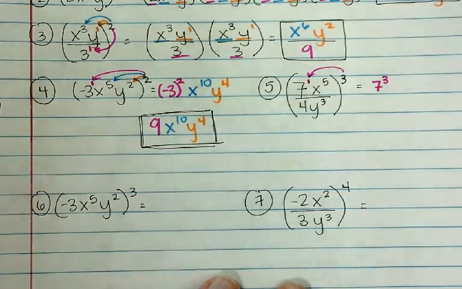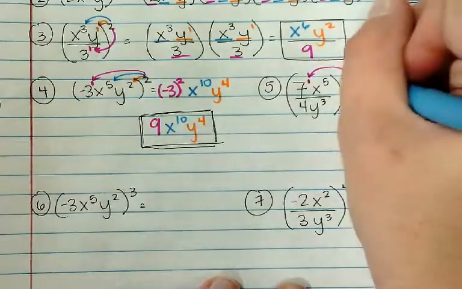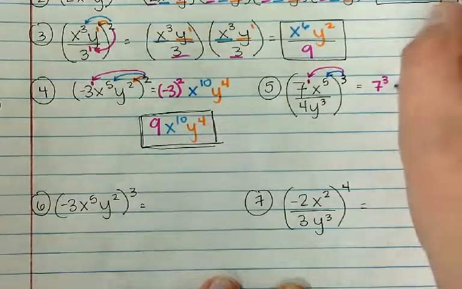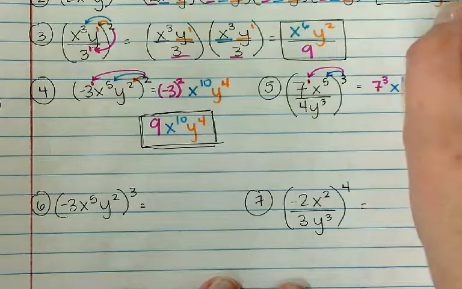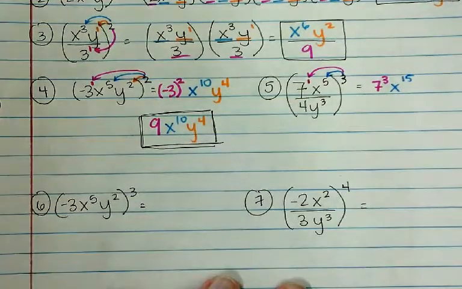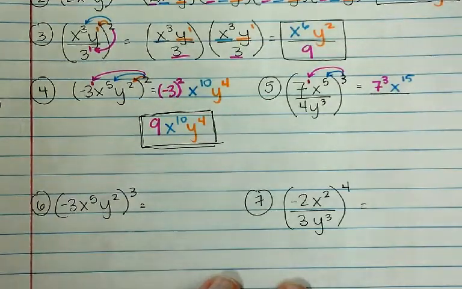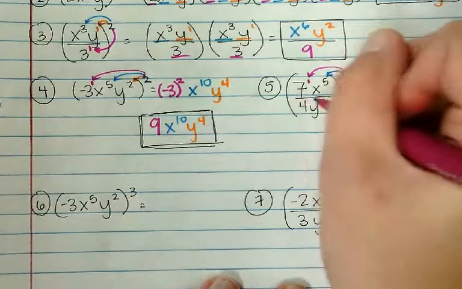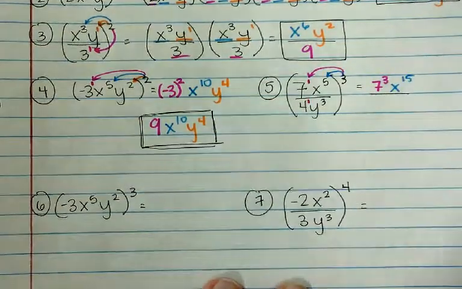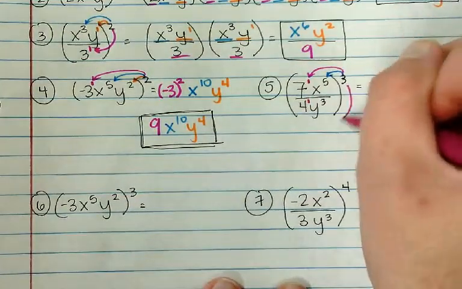And now we're going to do our bottom, our denominator down here. We're going to take our 3 and distribute it down here, so that's going to be 4 to the 3rd power. And this 3 we're also going to do to the y, so that becomes y to the 9th.